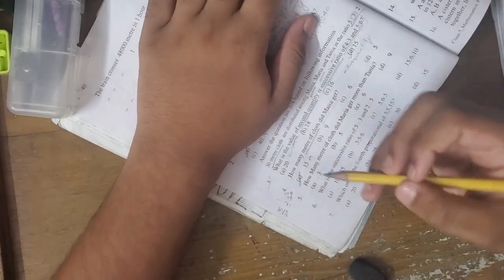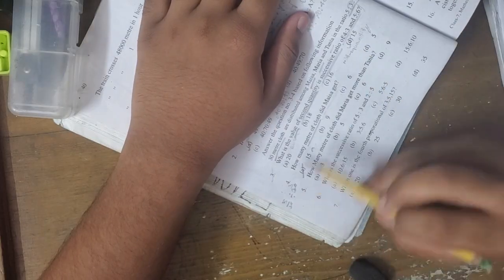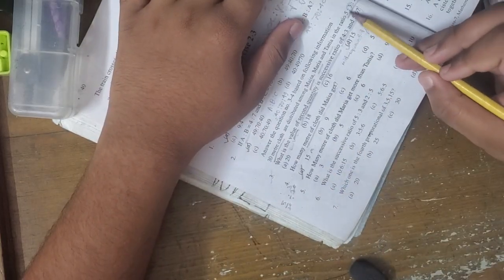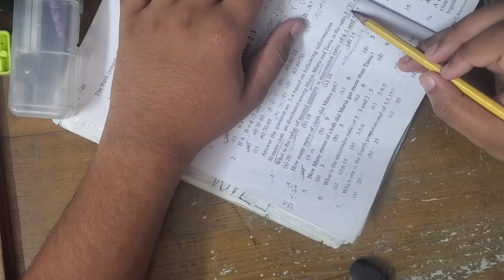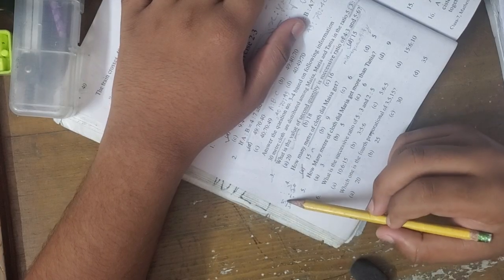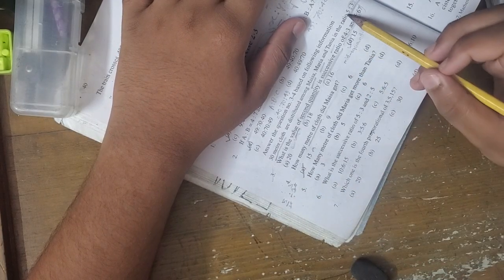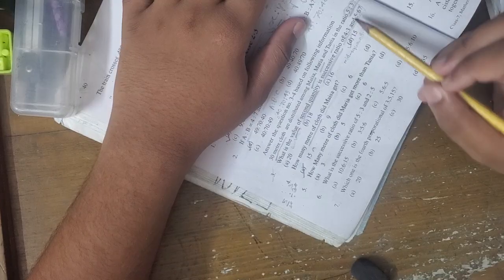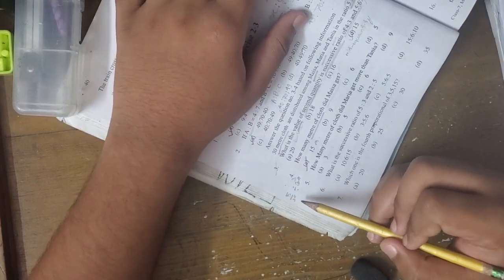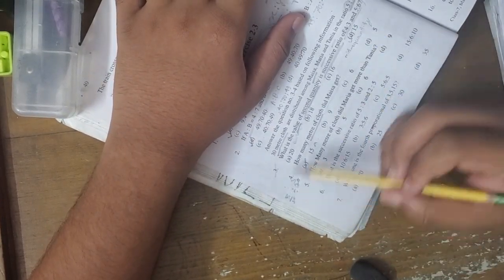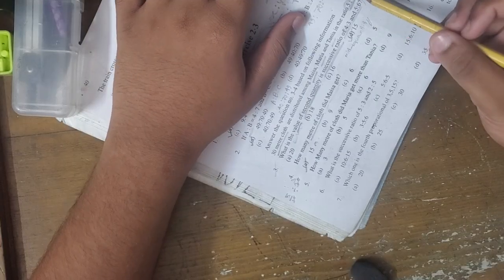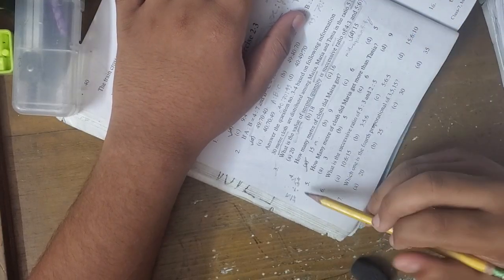I hope you understood that we first have to sum up all the numbers in the ratio, and then we need Maisha's quantity, which is up here, and we divide Maisha's quantity by the sum of all the ratio numbers.